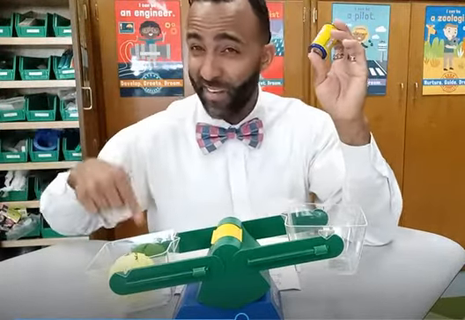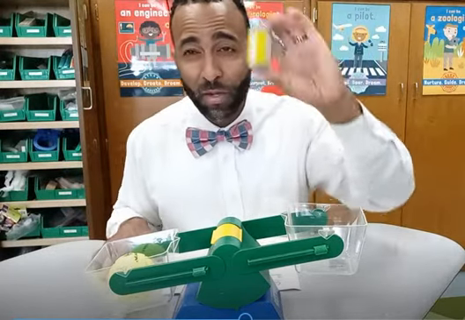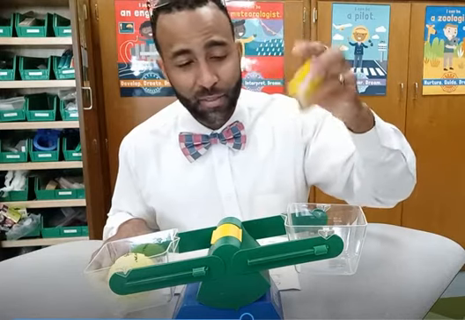Tennis ball shot down, like it's down fast. It dropped the mic for real. Now we're gonna go in with our battery. Let's see what happens. Make your observations.